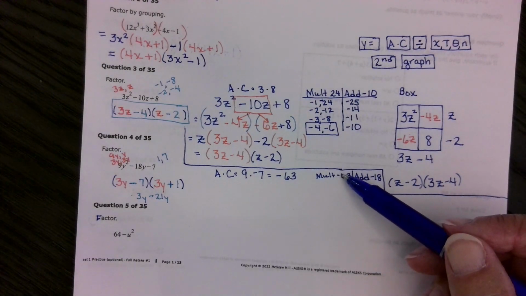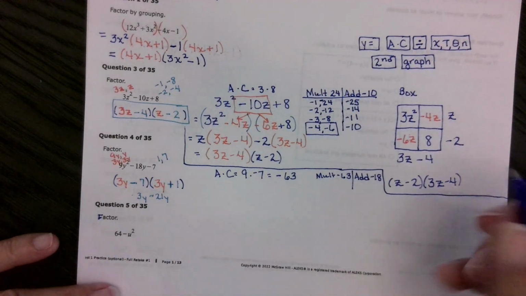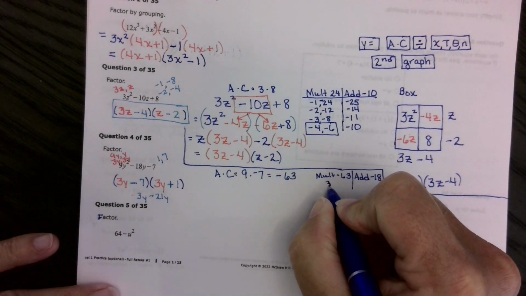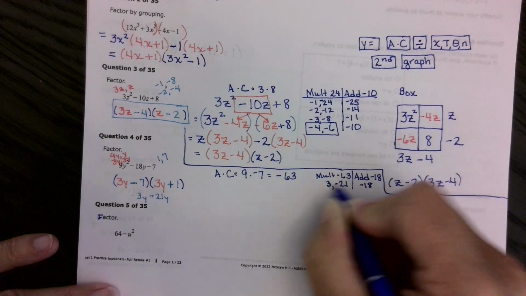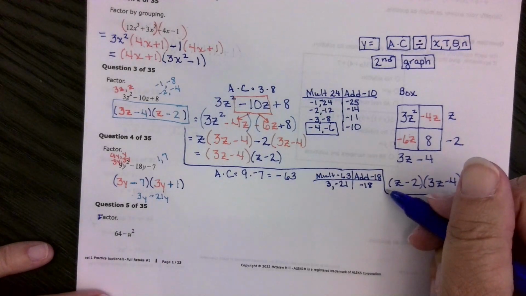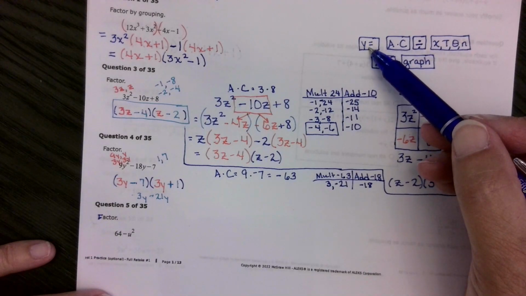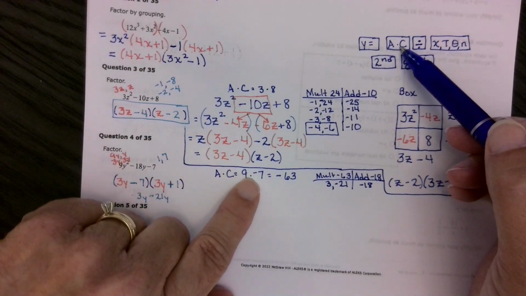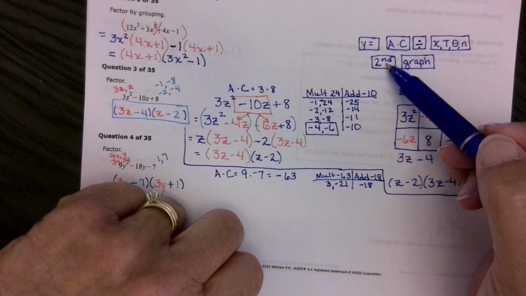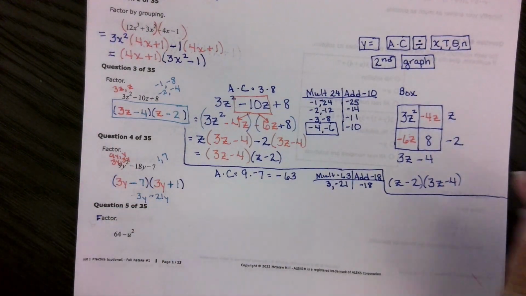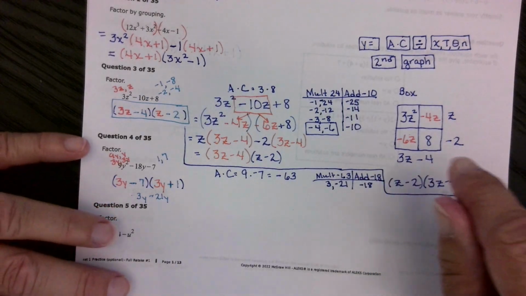The signs have to be different. To give us 63, you have 1 and 63, and you have 3 and 21. 3 times negative 21 gives us negative 18. Now again, if you couldn't do that, and I don't have my calculator handy, you go through these steps. You press y equals, and you can type it in like this, or you can type it in like this, either way, divided by x. Then hit second graph, and it gives you all the factors of negative 63. You just have to figure out which ones add up to give us negative 18.